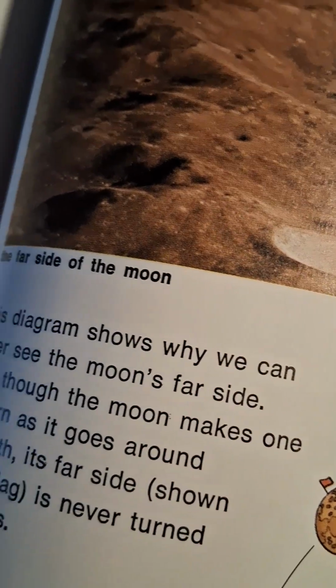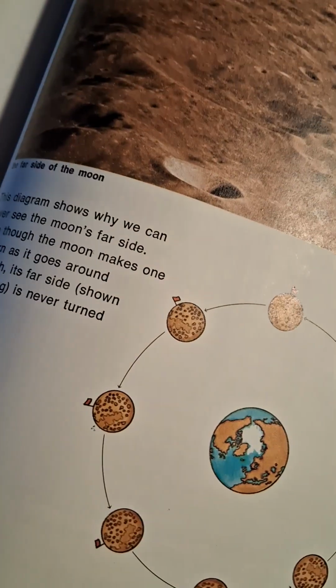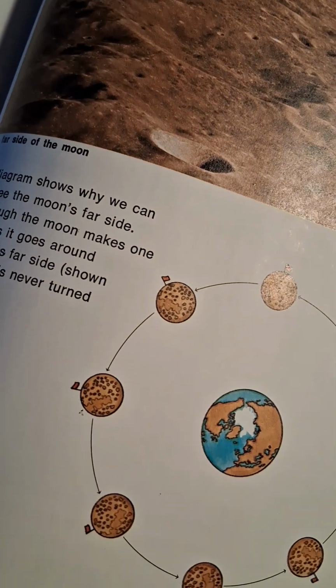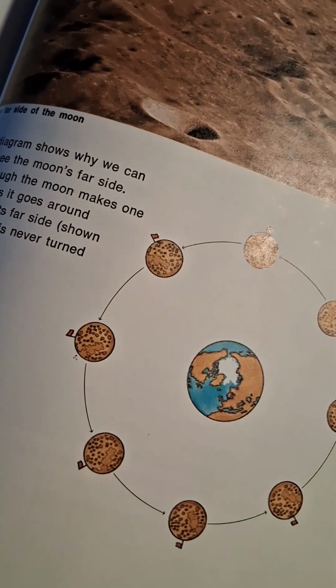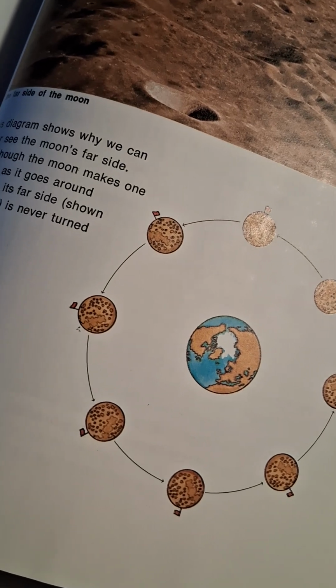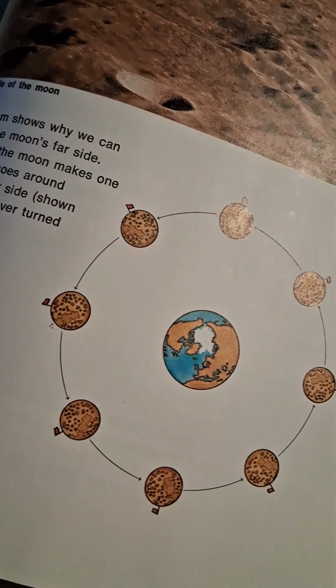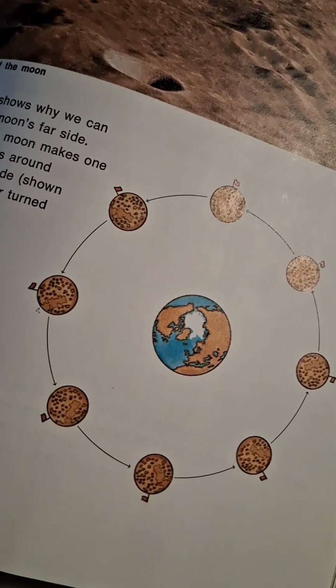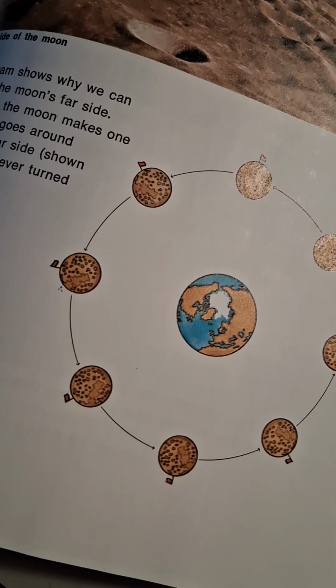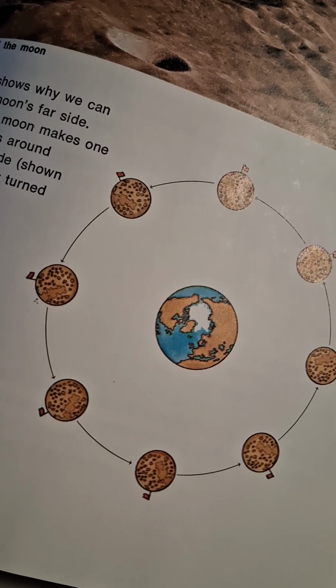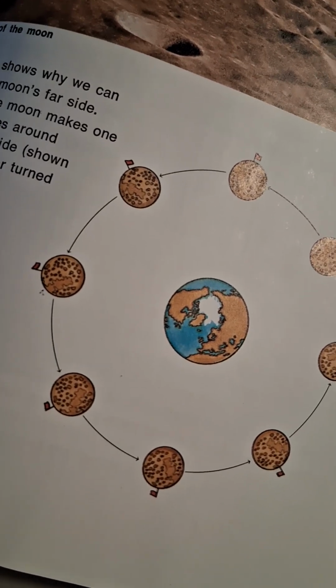The diagram on the opposite page shows how this happens. People wondered what the moon's far side was like. Was it bare and rocky like the side we can see, or was it different? Was it possible that there might be water, plants, and animals living on the side we cannot see? We don't have to wonder anymore.